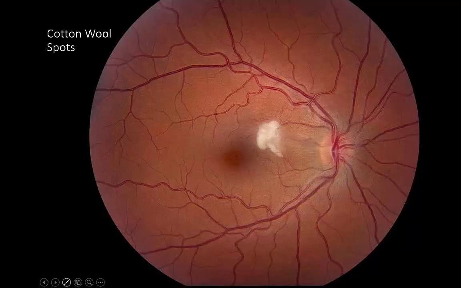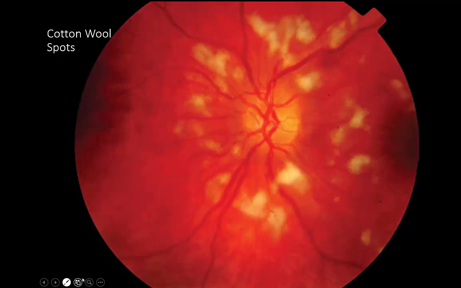So let's look at an example. Here's an example. So here's this white spot. This is a retinal infarct that occurred in a patient with hypertension, a cotton wool spot. Here's another one where the patient has many cotton wool spots. So again, these are all retinal infarcts, these kind of fluffy white spots on the retina. Pretty easy to recognize.